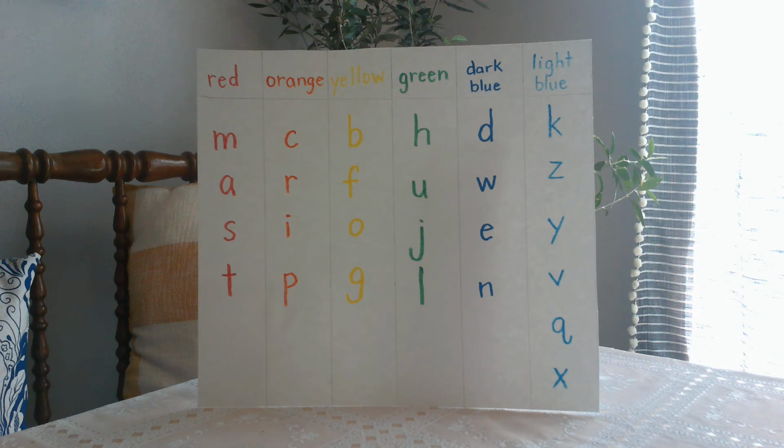We can slowly sound out and make the word mat, sat, am, at, and so on. So they can already begin to do a little simple phonetic reading if they've got those red sounds. And then we can just keep adding on from there the words we can start to read.